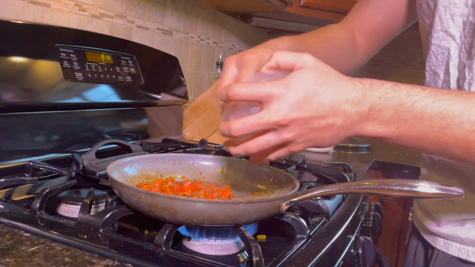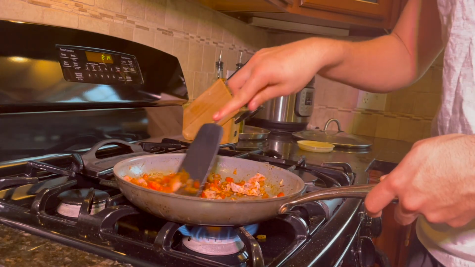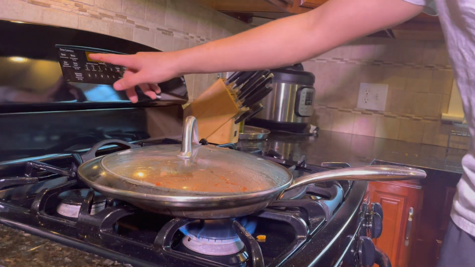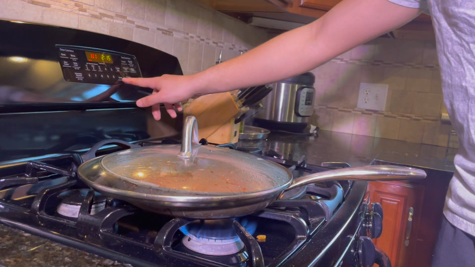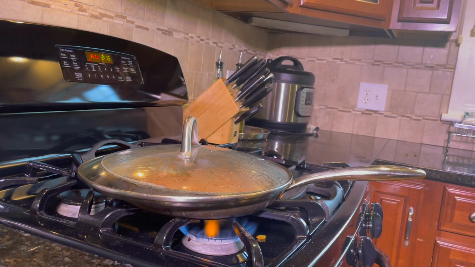Next up, add your ham to the pan. At this stage is where I turn on my broiler, or some people call it a grill. If you don't have a broiler or grill, I'd put your oven to about 500.